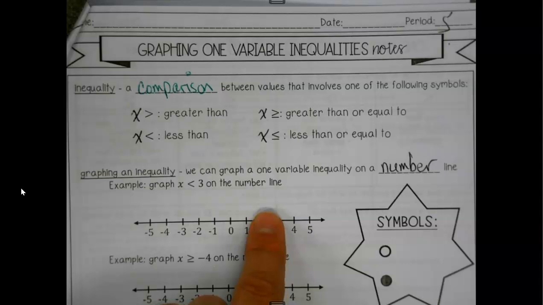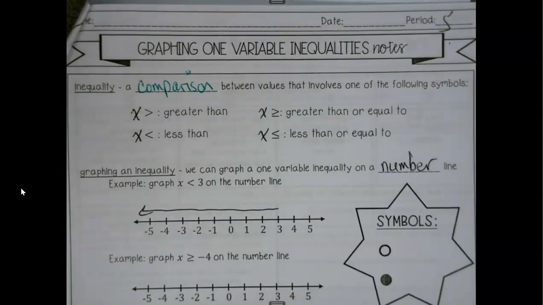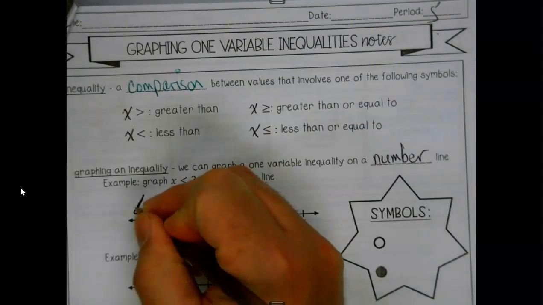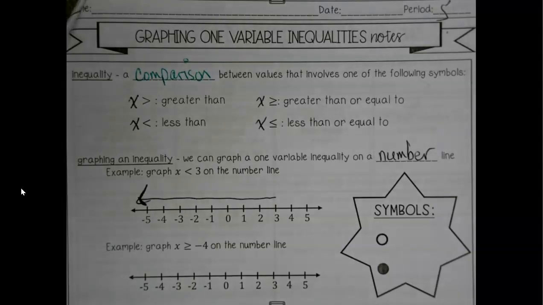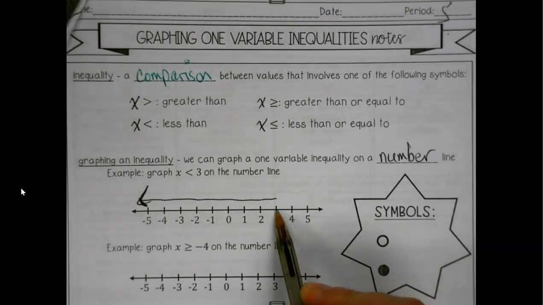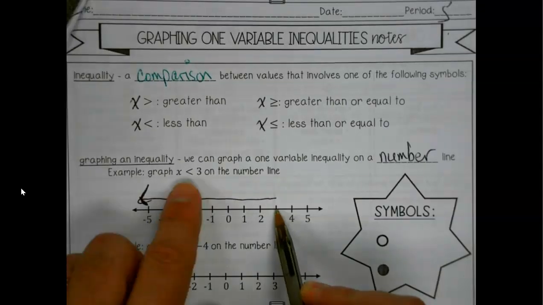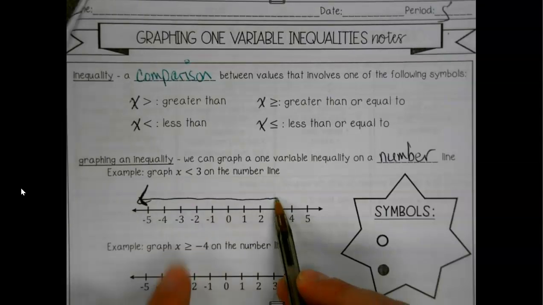You're like, well, the number's lesser this way. So you're like, all right, okay, I got an arrow. Bad arrow, but it's an arrow. But there's still one more bit of information whoever's looking at this needs to know. Do I get to include 3 or do I not? So if it's just less than, I'm not including 3. We're all the way up to like 2.99999, not 3 though.